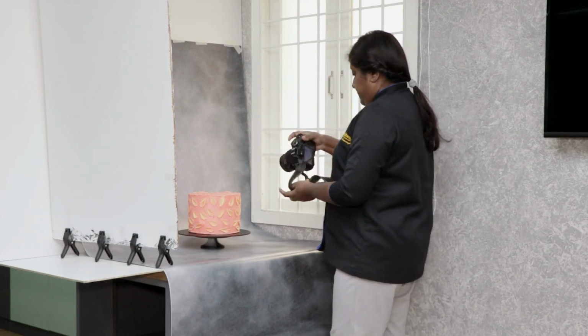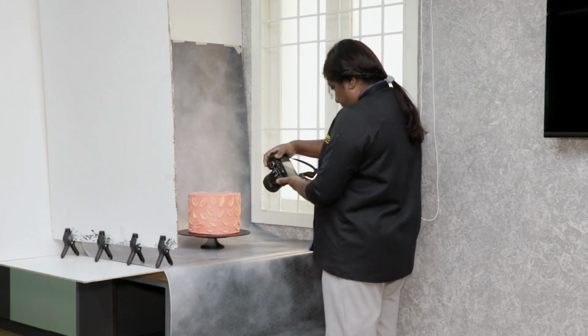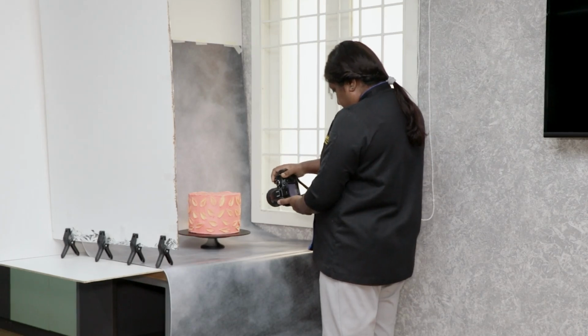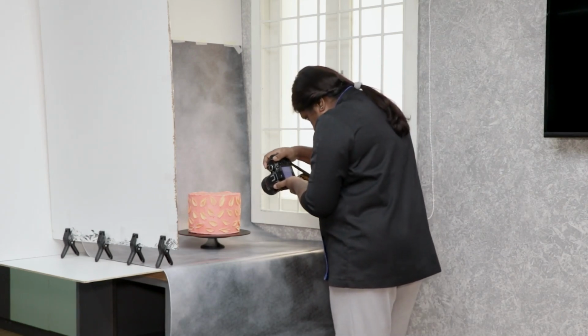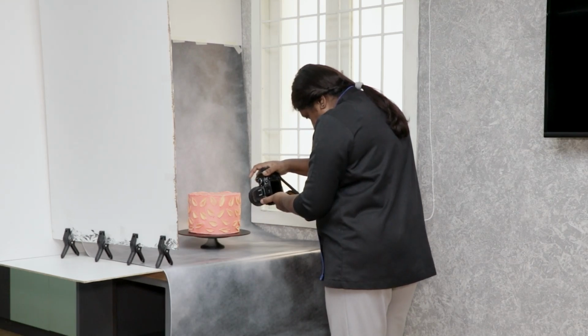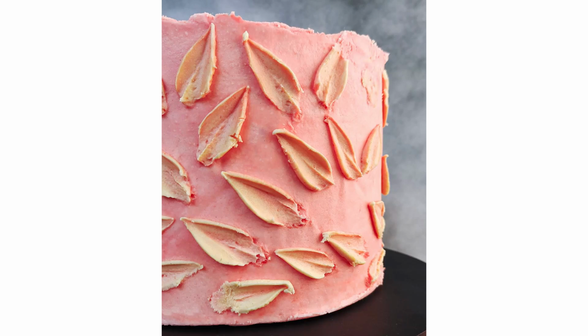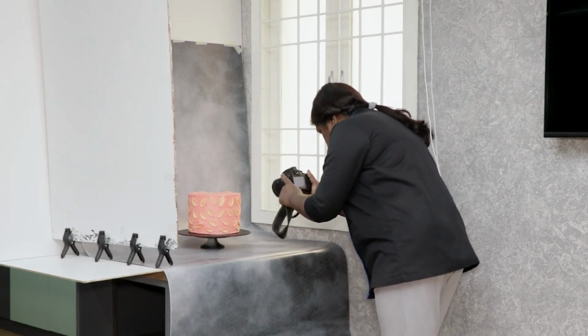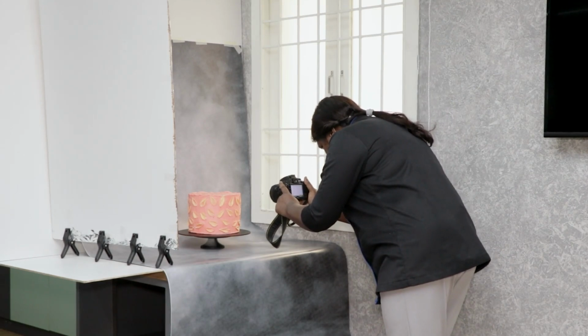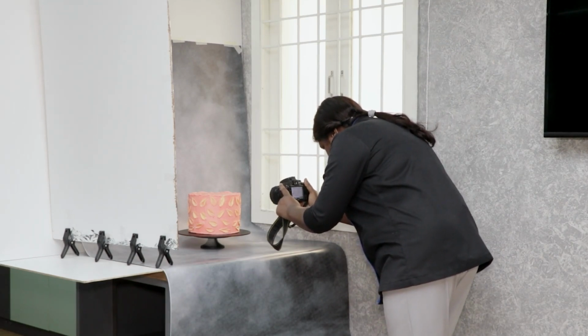Now, if you have to again move towards each petal, because it is an autofocus, I am just able to get a little close. If you want to take even further close-up shots of the work you have done, you just get a little more closer, so you can show in your picture the petals and how they are done.